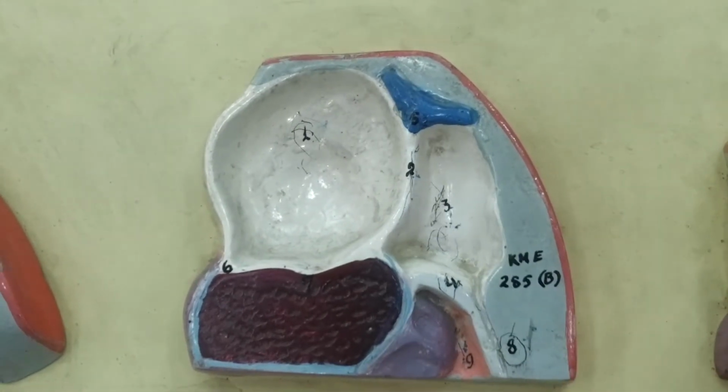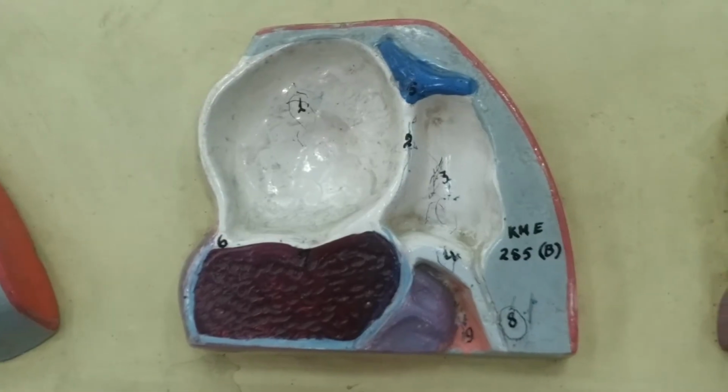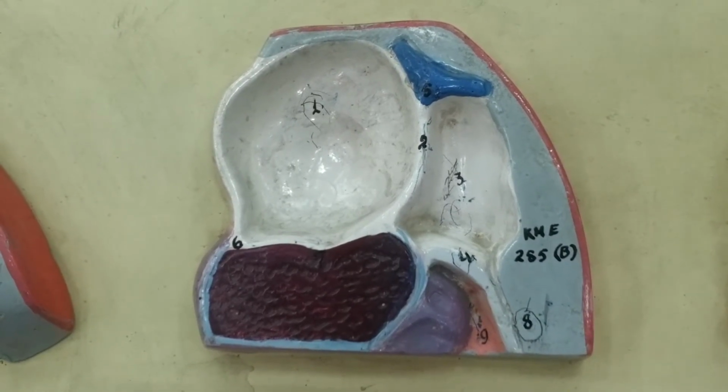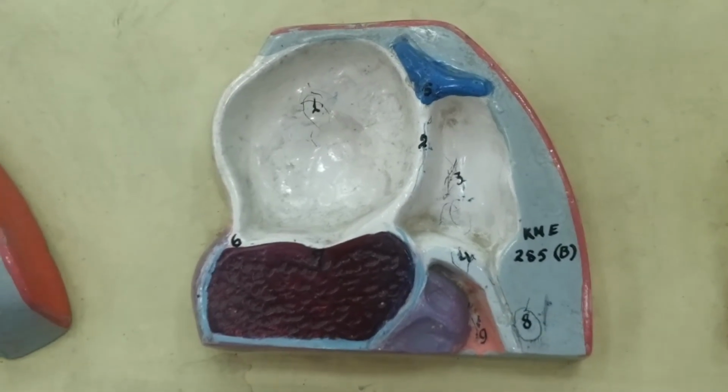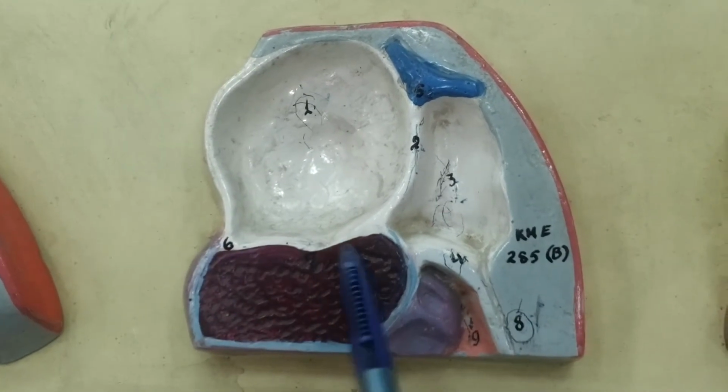This red structure is the liver, and this is the stomach or foregut, and this number 5 is the common cardinal veins. And this number 8 is the suprarenal structure, not concerned. This is 6, the septum transversum.